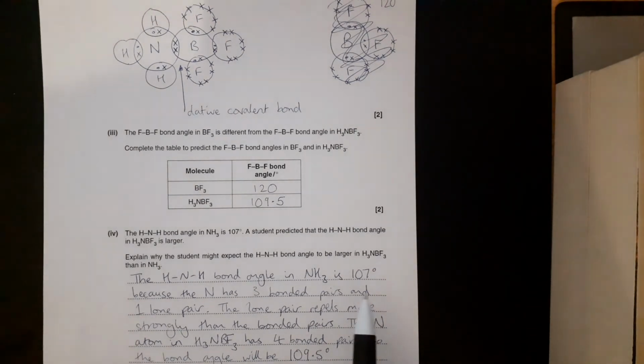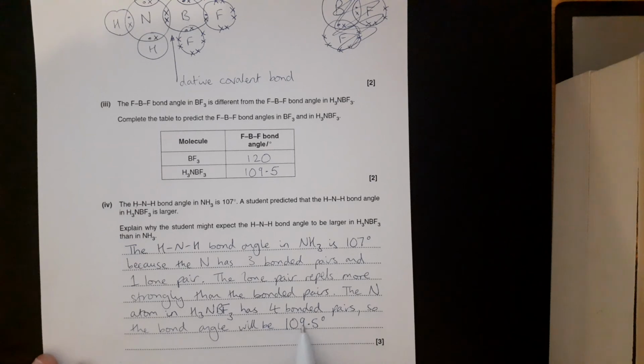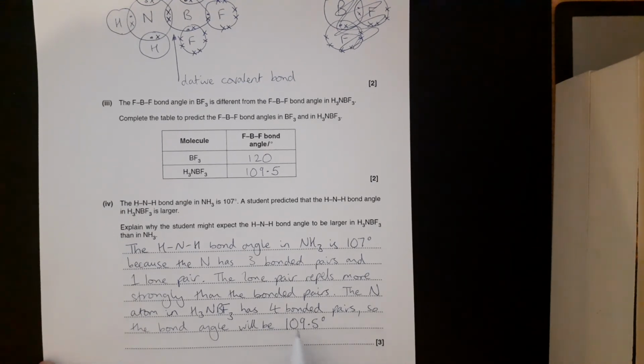So we're going to get 1 mark here for explaining why this is 107. We're going to get 1 mark for explaining why this is bigger. We might as well actually say what the bond angle is. And then, why is it different? Because here you've got the lone pair and the lone pair repels more strongly. That's going to be the 3rd mark.